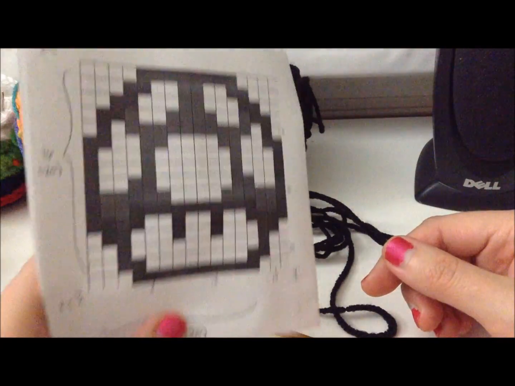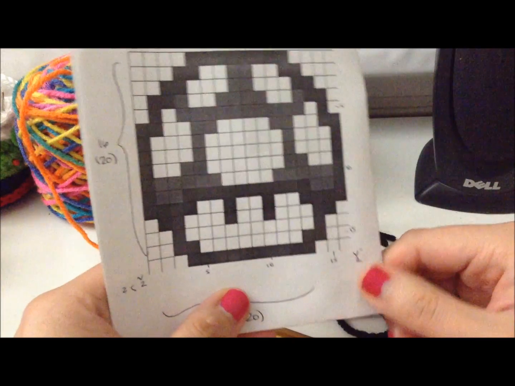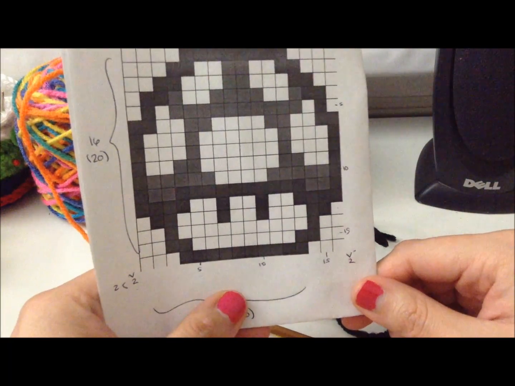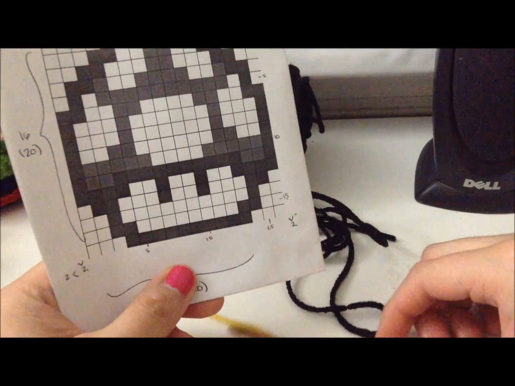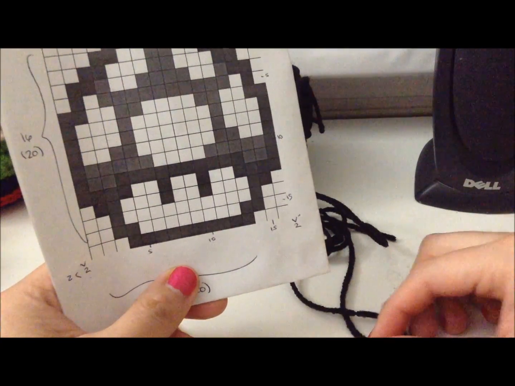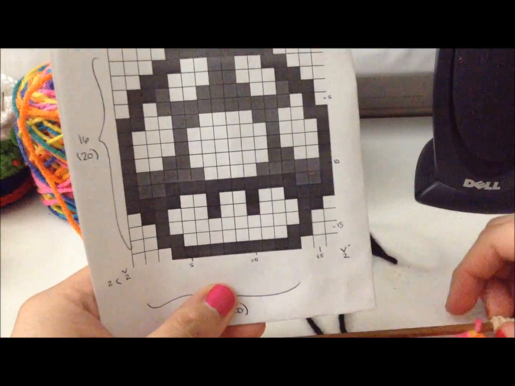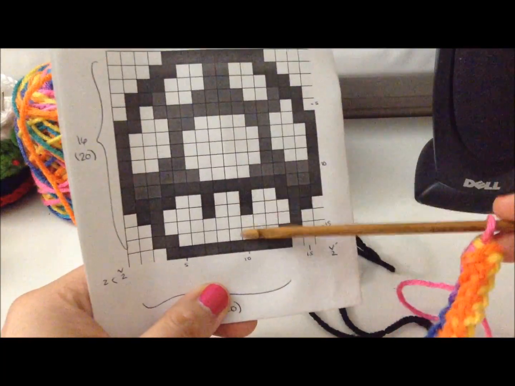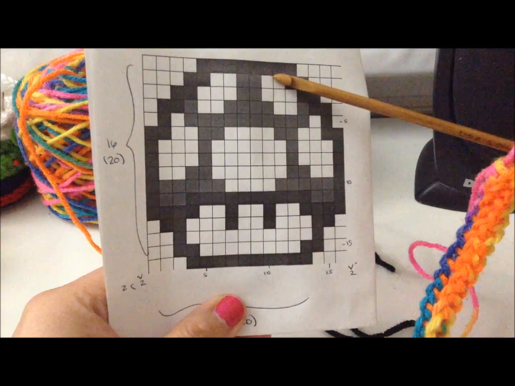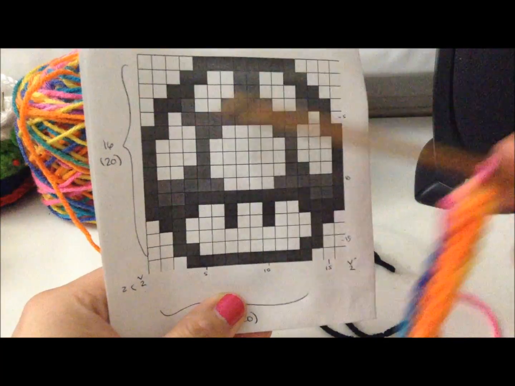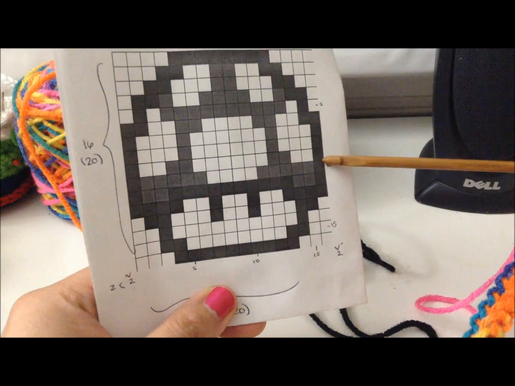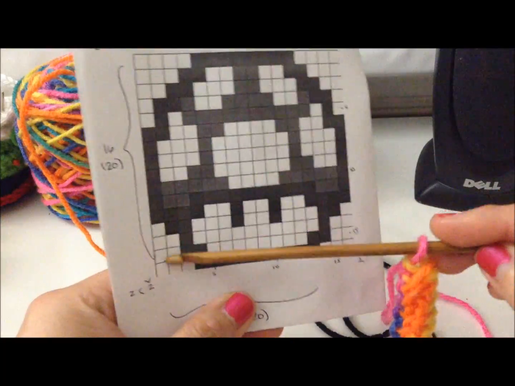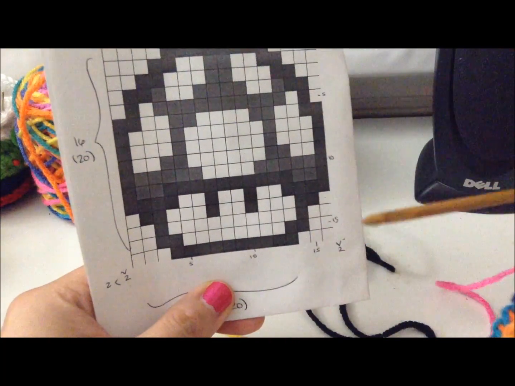Now I will be having another video further on about how to use charts when doing Tunisian crochet, but for the sake of this tutorial, I'm just going to give you guys the basics so you may understand what I'm doing. If you look at this chart, the mushroom itself is 16 pixels or 16 stitches by 16 stitches on the widest part and the tallest part. So it is this square, kind of. The mushroom does fit in the square.